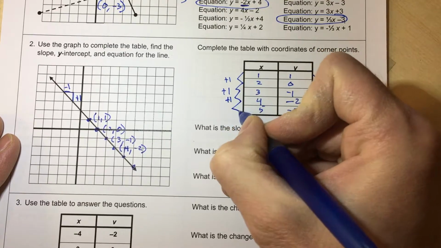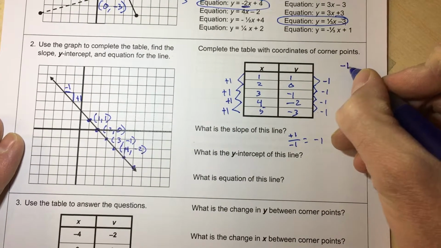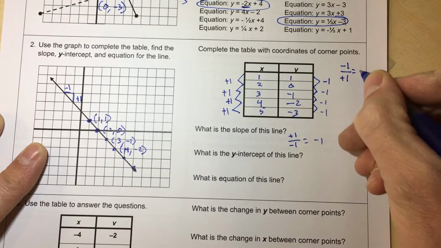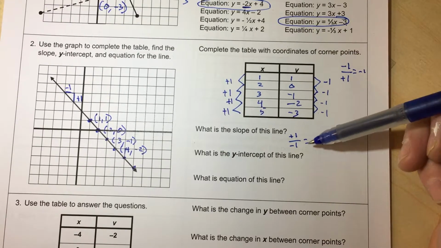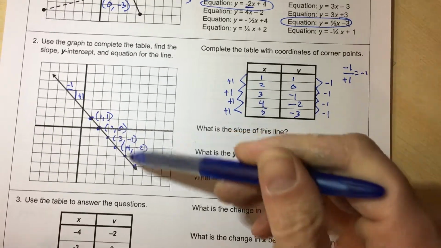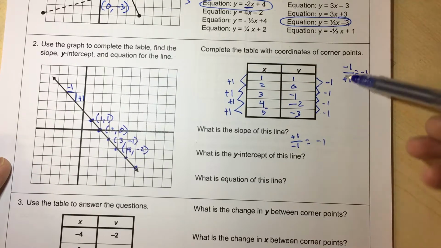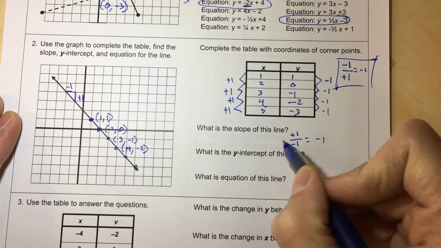And then we could say our slope is negative 1 over positive 1 according to this, which is still negative 1. It's just that you're going in a different direction. When you see the positive 1 over negative 1, this over this is the same thing as this over this. So it's two different ways to see that same answer.